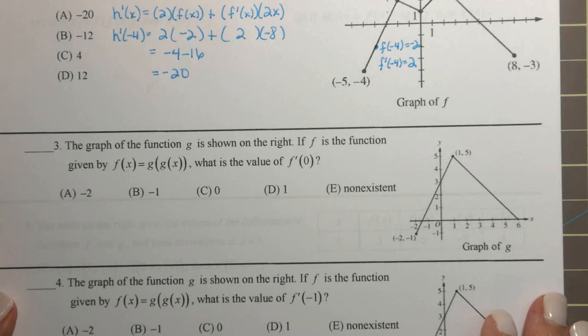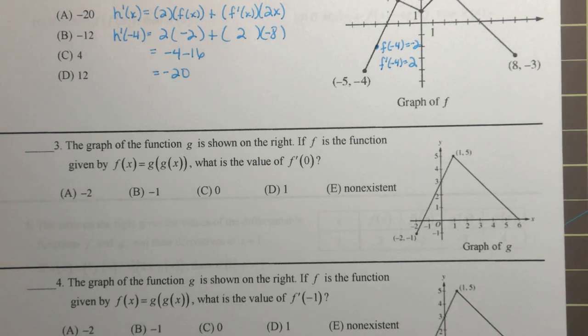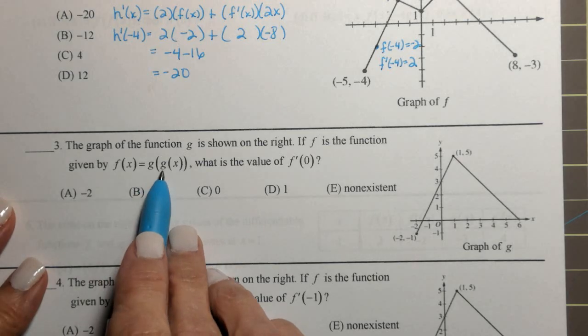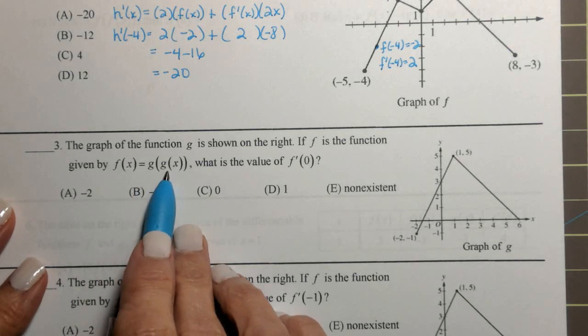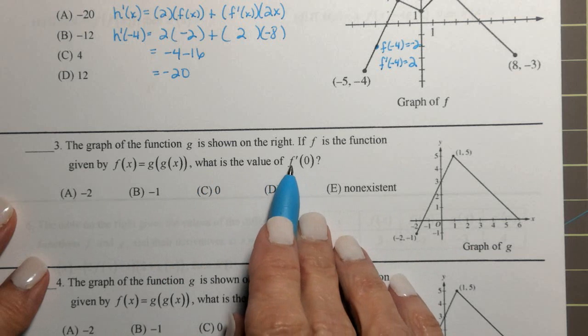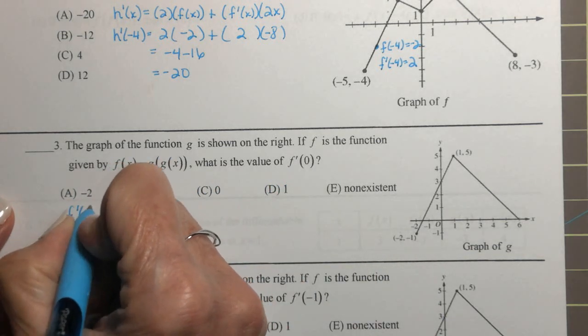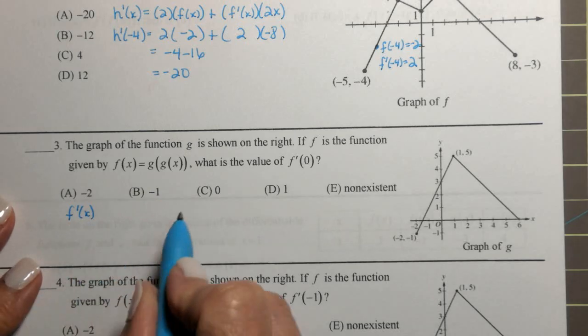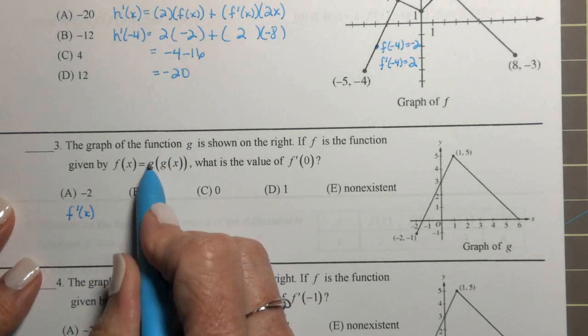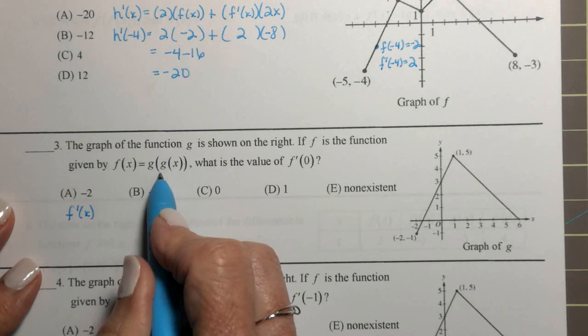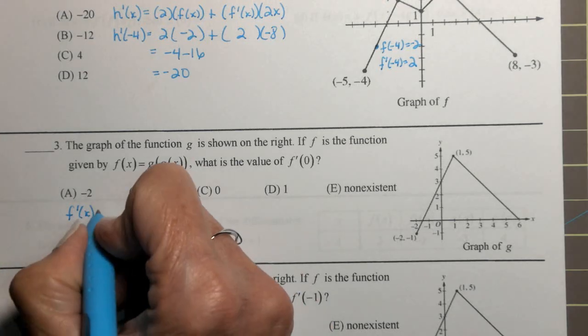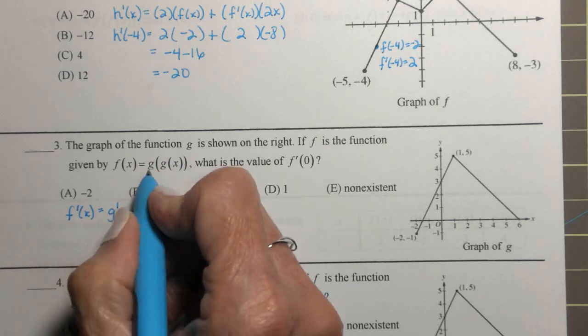Next up, here's the graph of function g. If f is defined by g of g of x, what is the value of f prime of 0? First I'm going to find f prime of x, and then I'll plug in 0 for x. Okay, to find the derivative, we need to use the chain rule. I start on the outside, and I take its derivative.